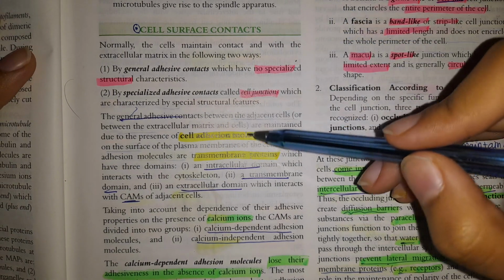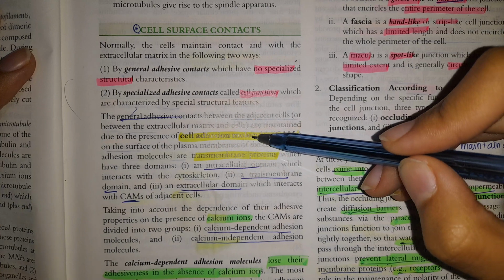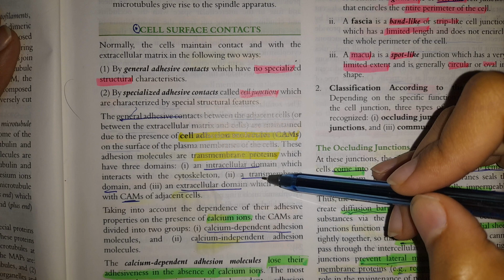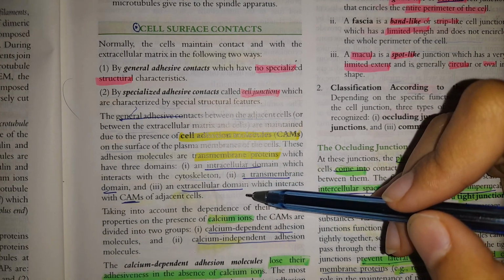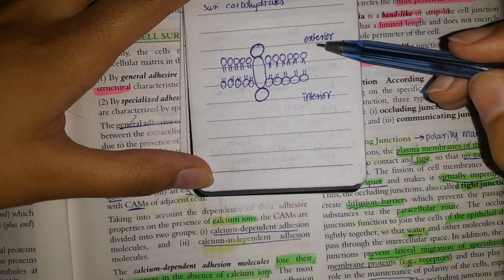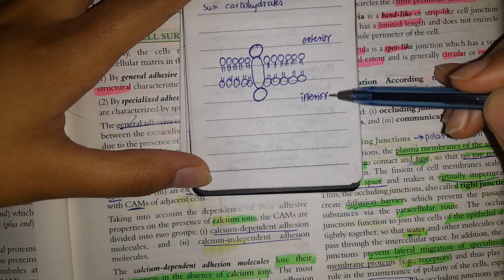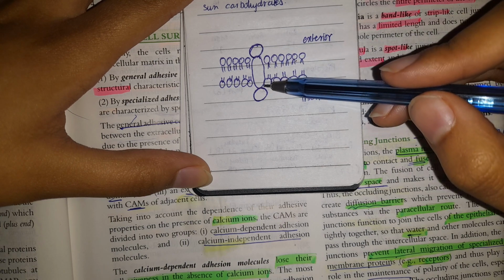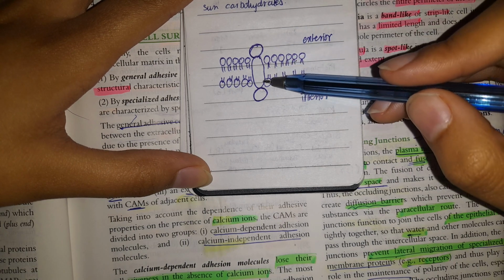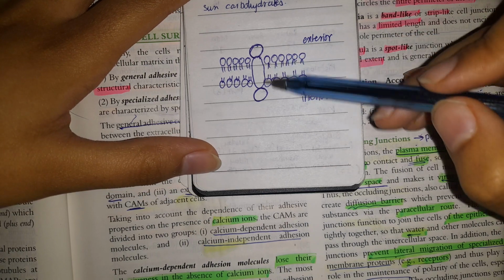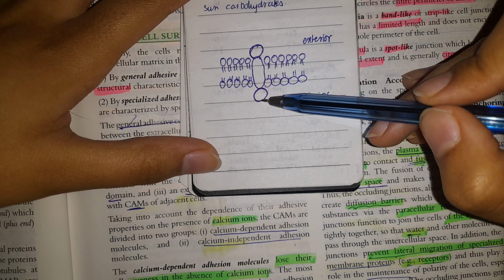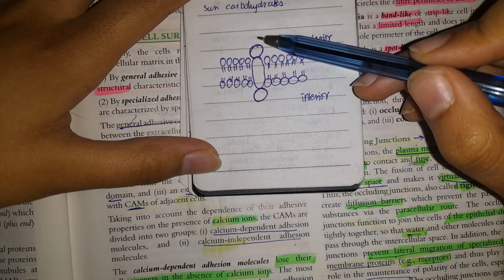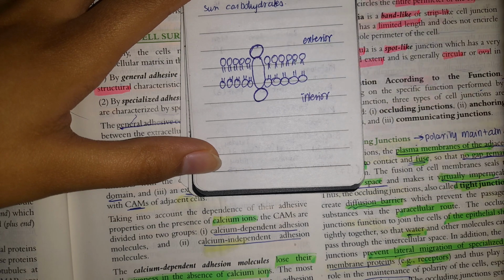The general ones are also known as the cell adhesion molecules, and they have three domains. One is an intracellular, one is a transmembranal, and one is the extracellular. Let me show you. So look at this diagram. Consider this the exterior of the cell, this the interior of the cell, this is the cell membrane. So this is a general adhesive junction, which is also known as a cell adhesion molecule or CAM. On the interior side it has an intracellular component, in the membrane it has a transmembranal component, on the exterior it has an extracellular component.